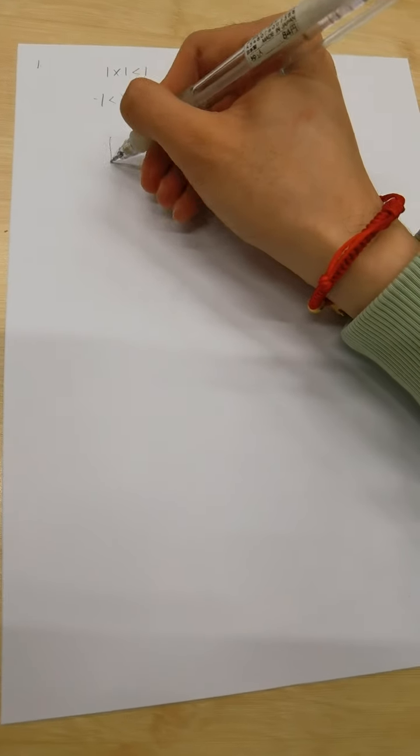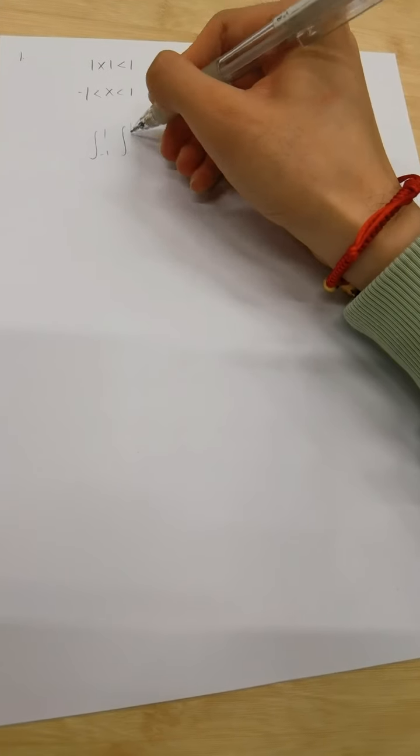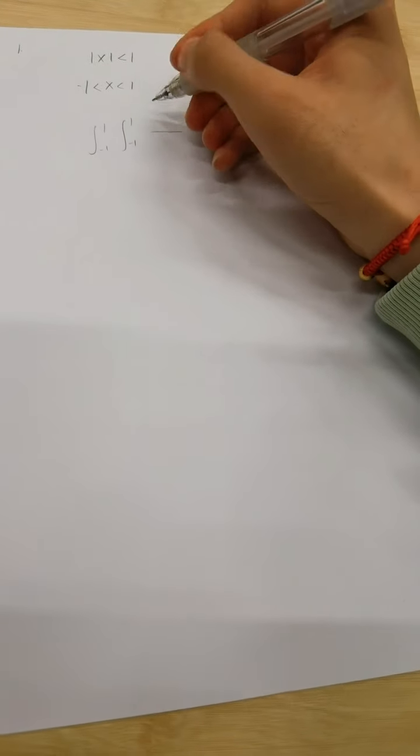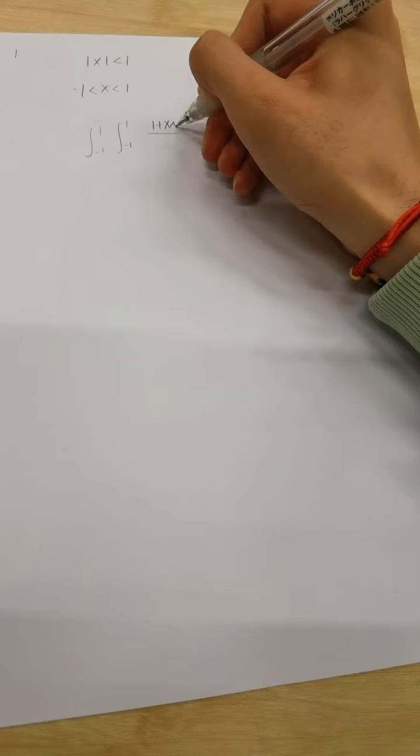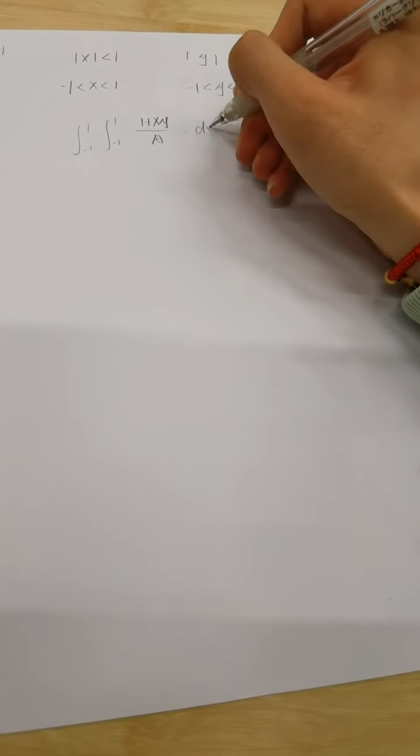When we get this part, we can integrate the function they give us to calculate A. So the double integral from negative 1 to 1, negative 1 to 1 of (1 plus xy) divided by A, dx dy.